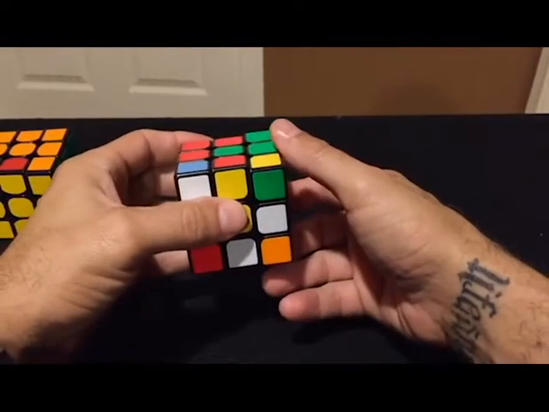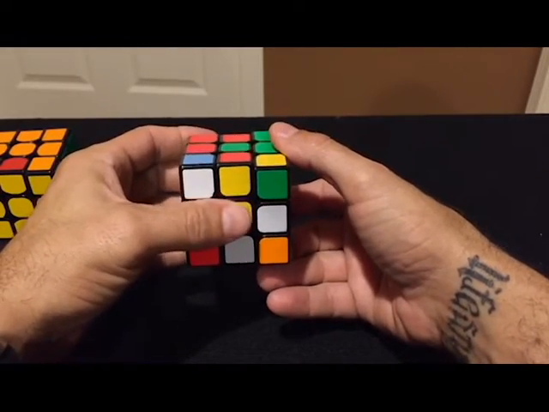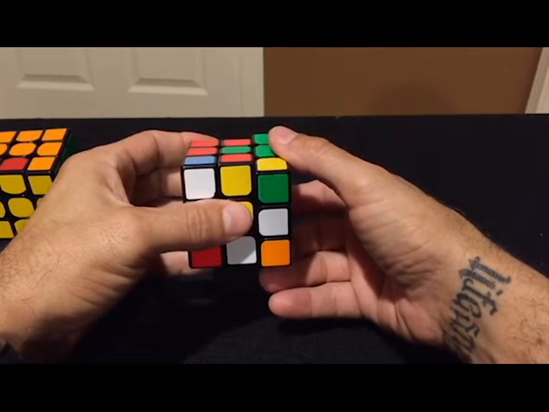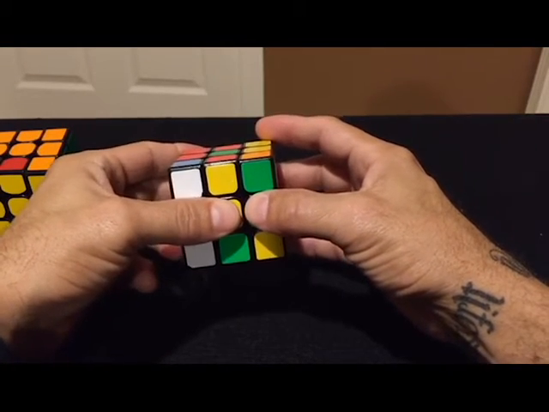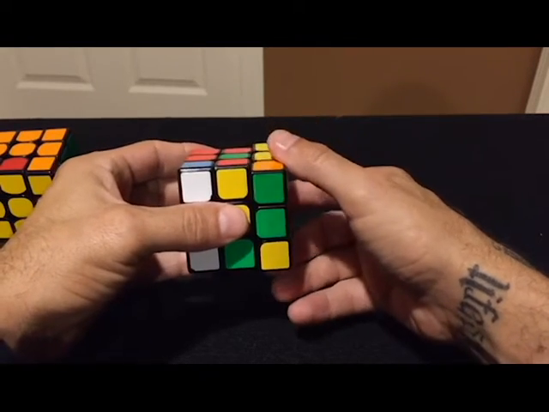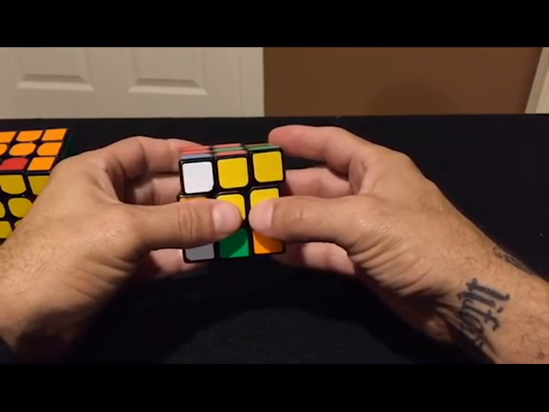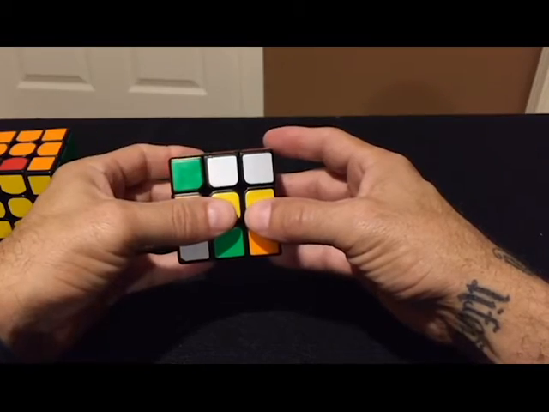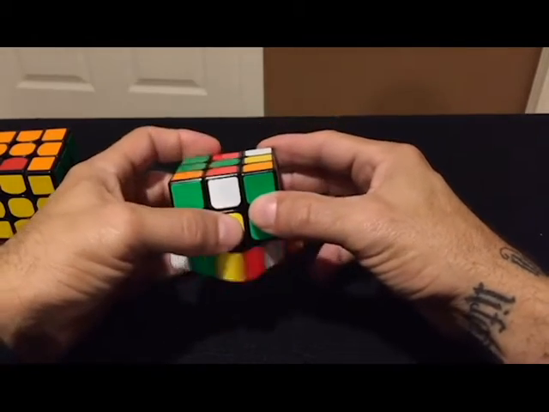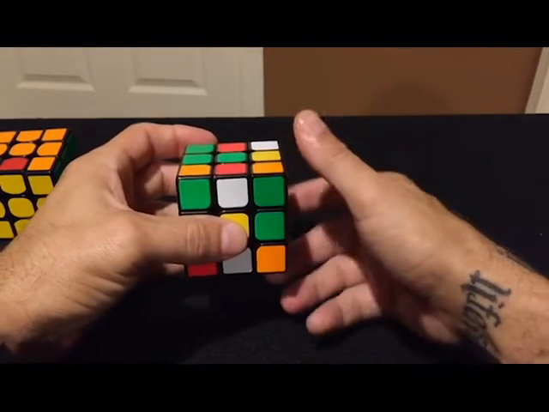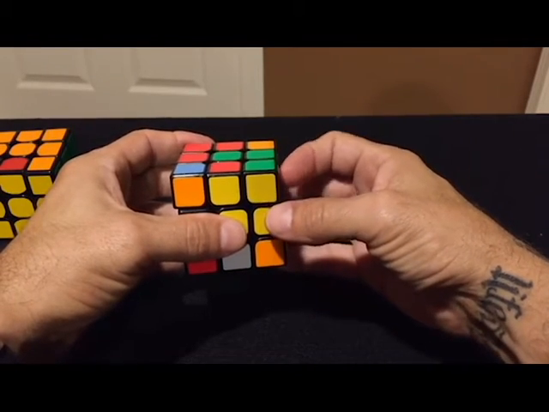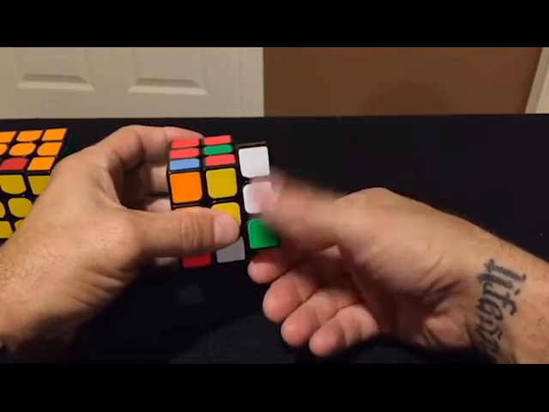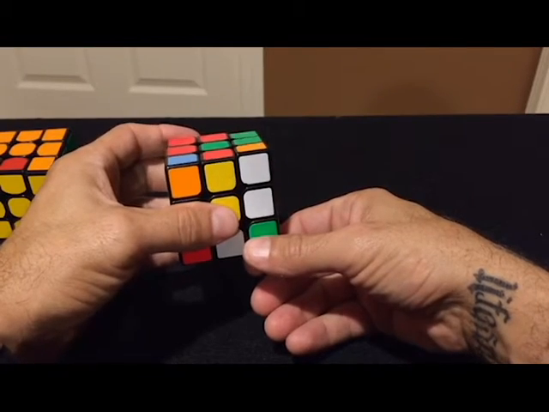Okay, so what it's going to be is R prime down, R prime up 2, R down, R prime up 2, and R2 to line it back up, okay?